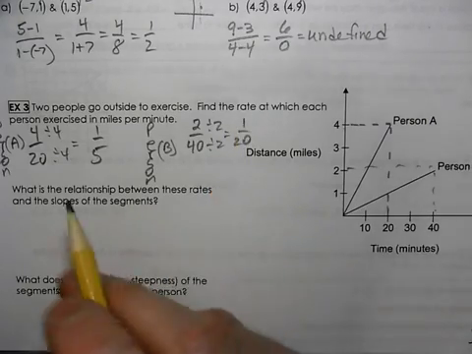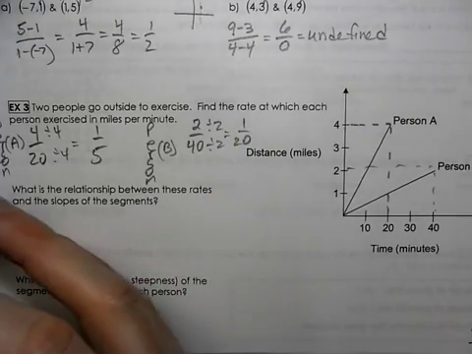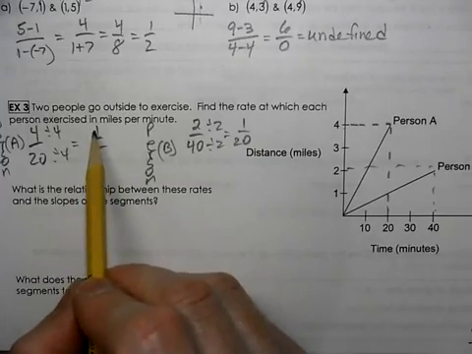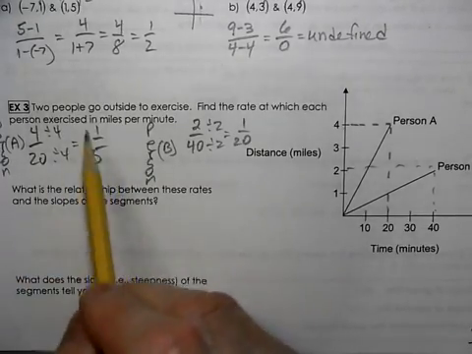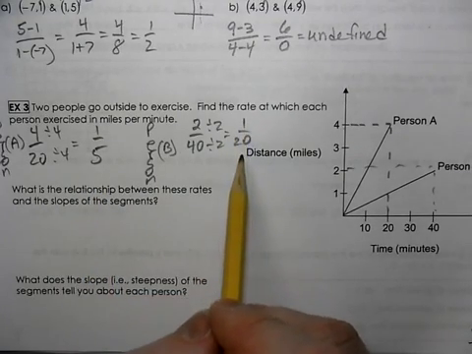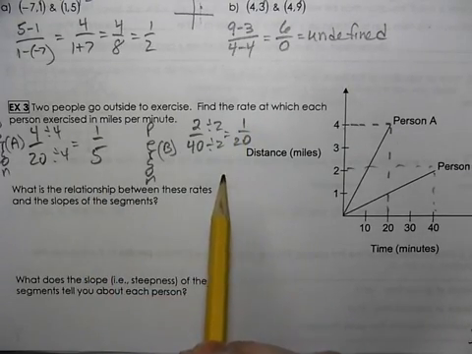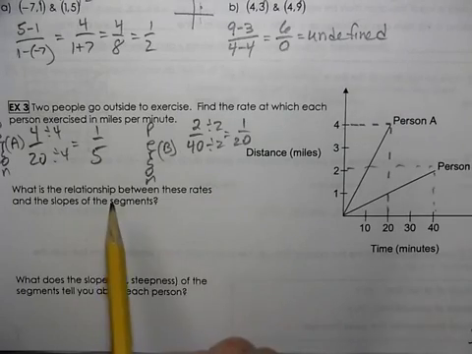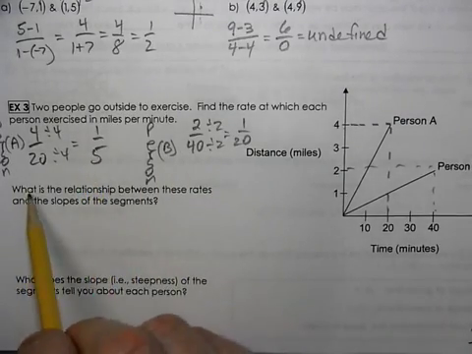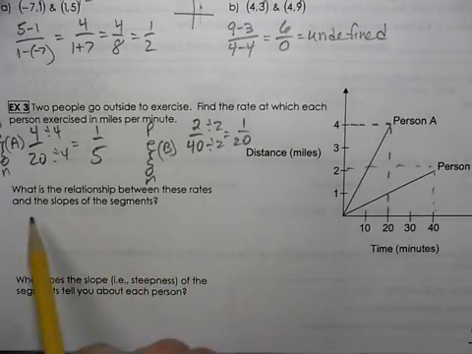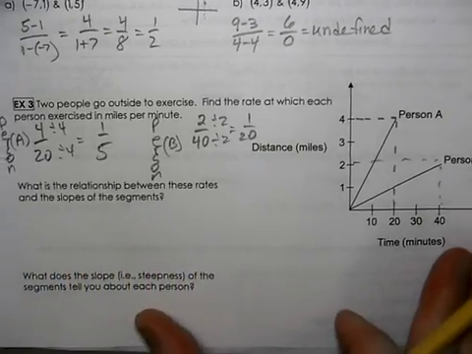If you were to have 1/20 of the piece of cake, or if you were going to have 1/5 of the piece of cake, 1/5 is much bigger. It's about 20%. 1/20 is about 5%. So, larger slope. What is the relationship between these rates and the slopes of the segments?